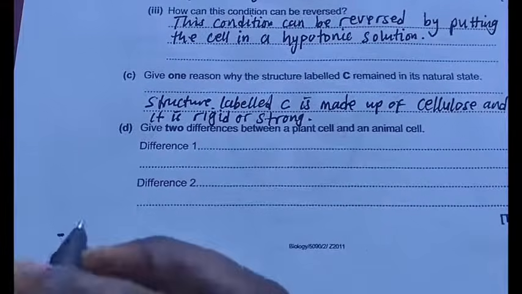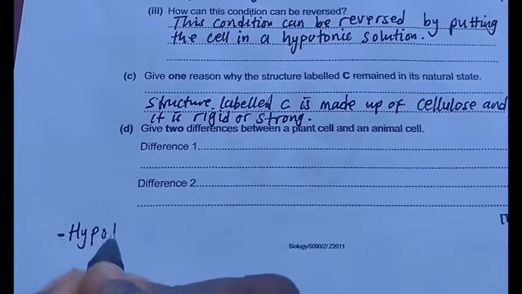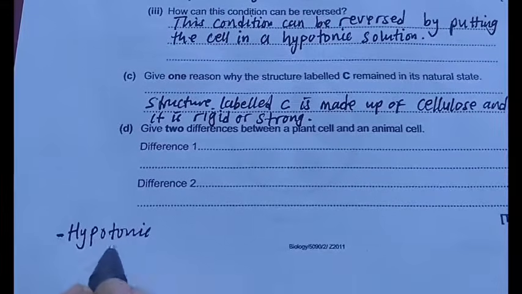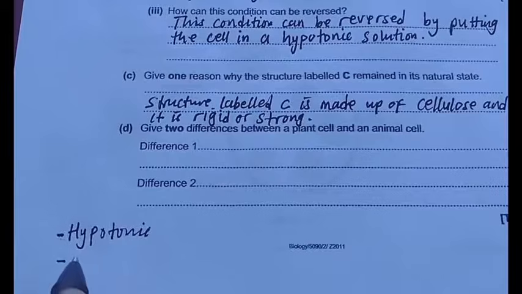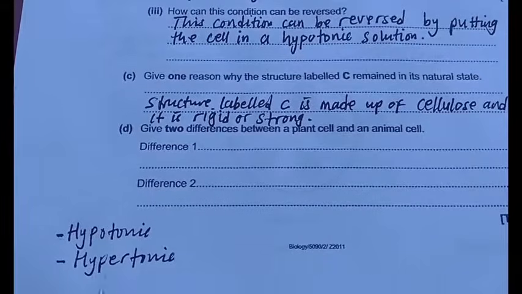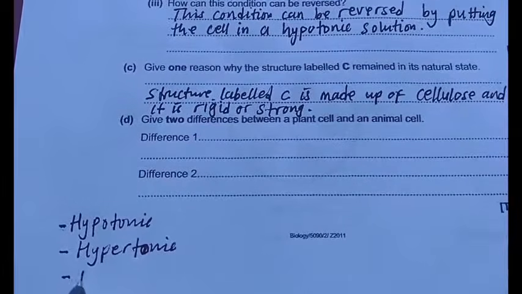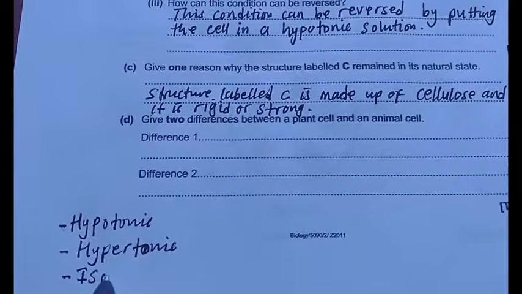You must know there is what we call hypotonic, then there is what we call hypertonic, then there is what we call isotonic.